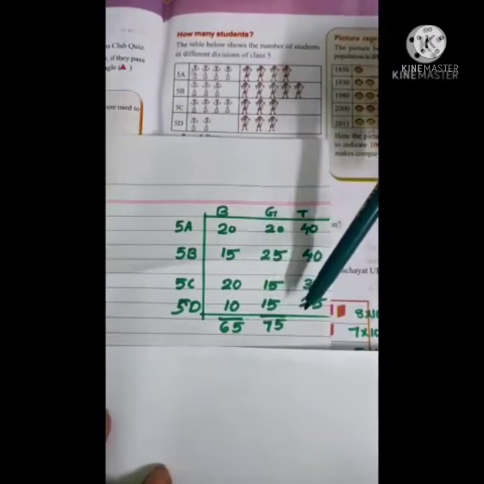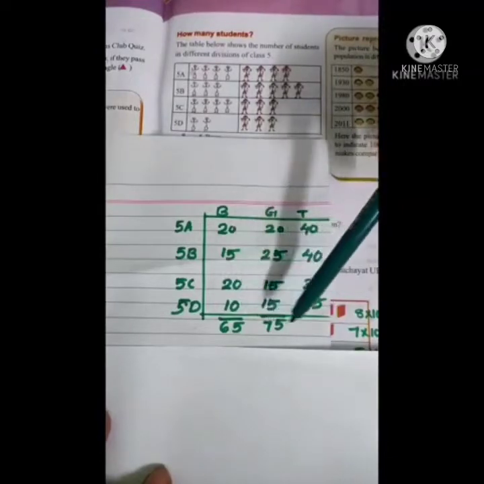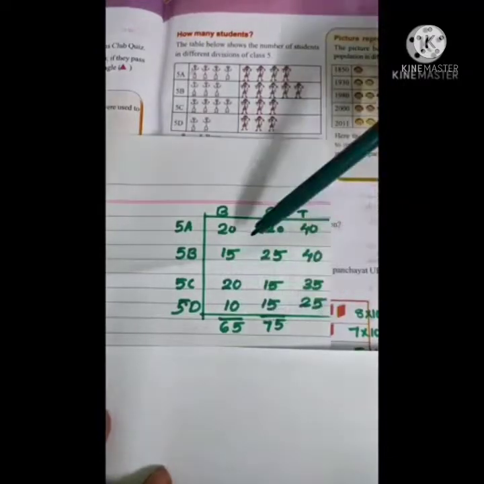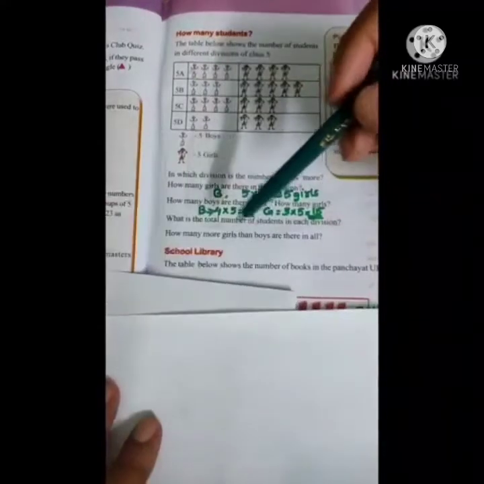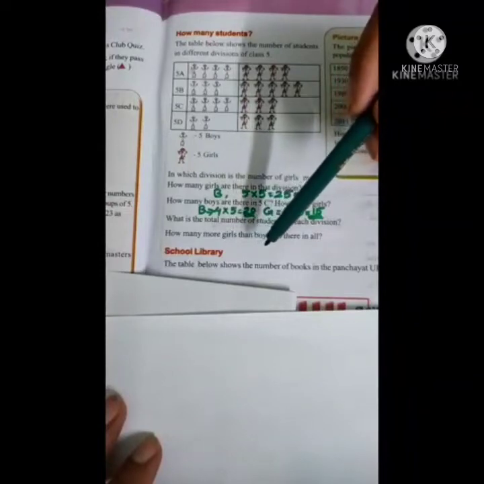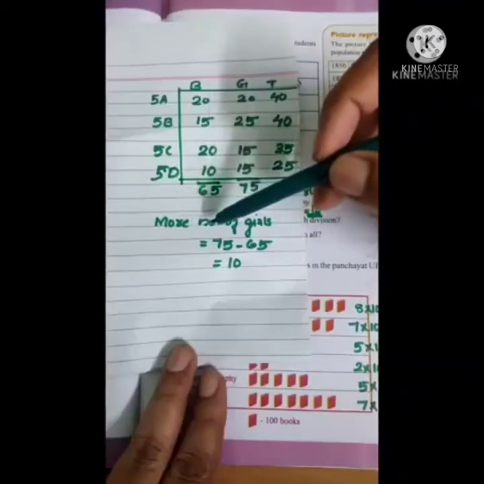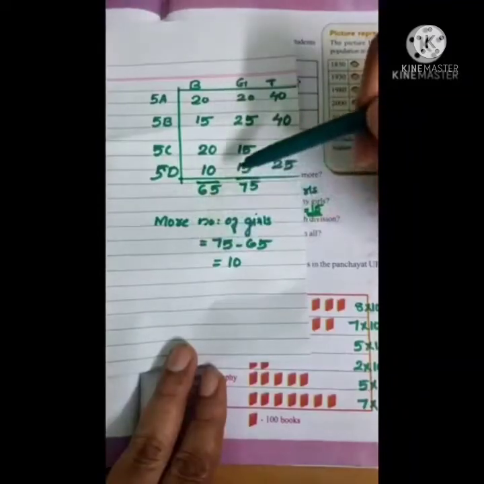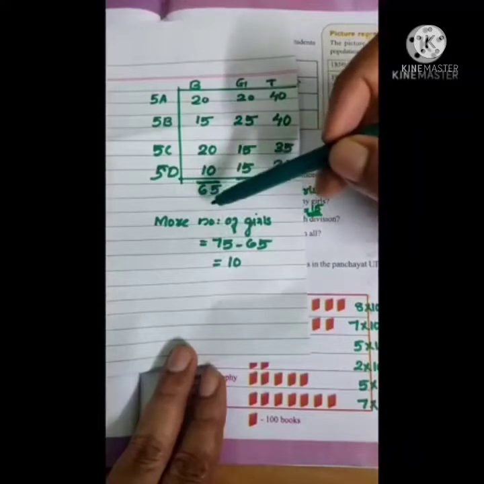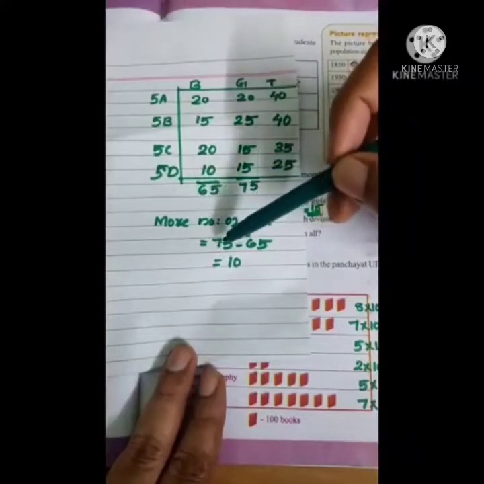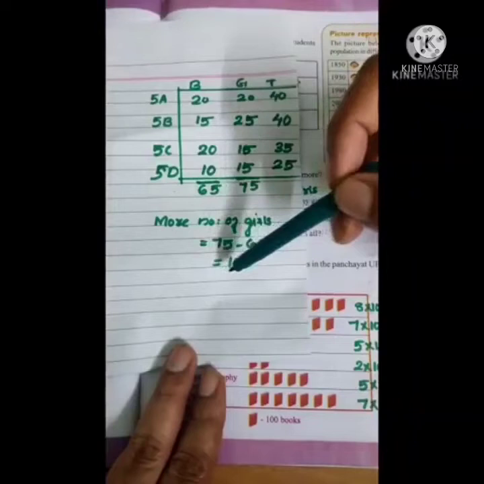So, the total number of students will be 10 plus 15 equal to 25. Now, we found out total number of students in each division. Next one, how many more girls than boys are there in all? For finding this, we have to subtract the total number of boys from the total number of girls. This more number of girls is equal to total number of girls minus total number of boys, that is equal to 75 minus 65 equal to 10.